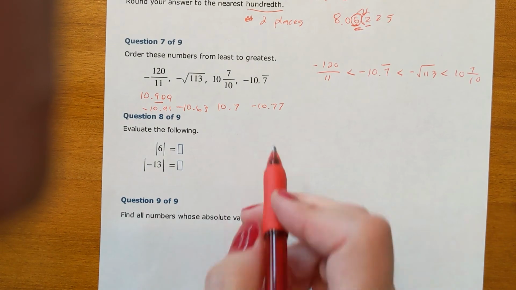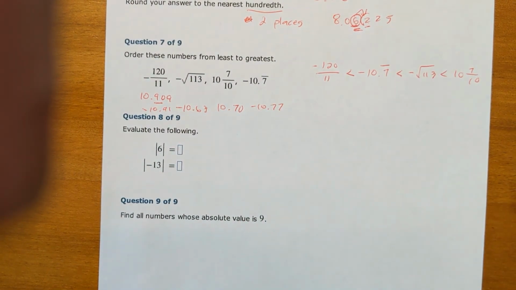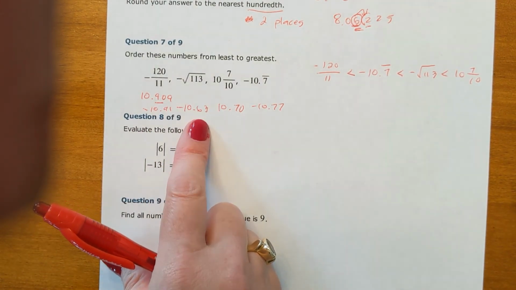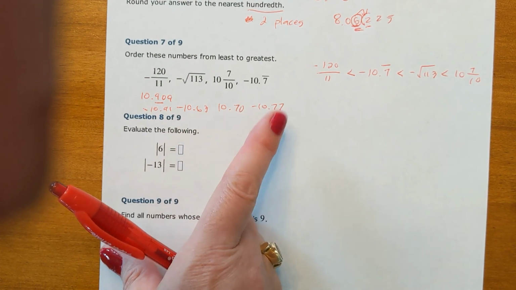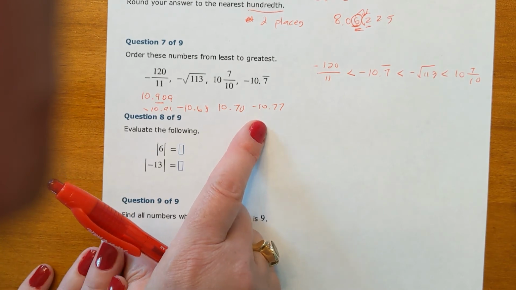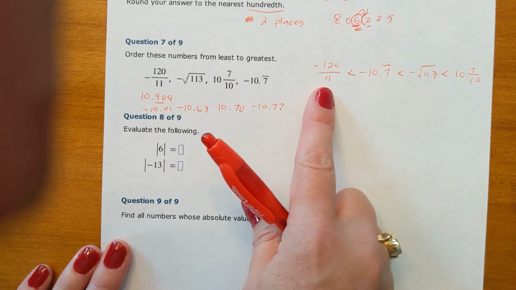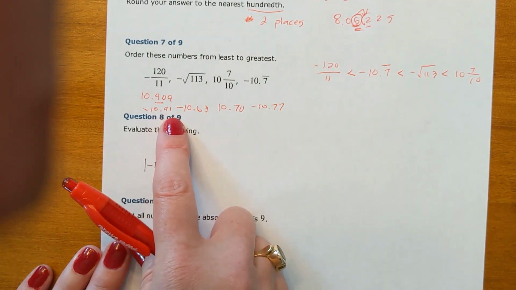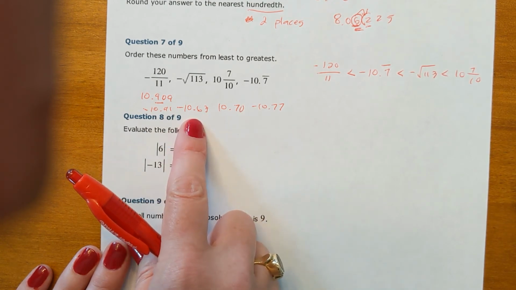So taking it out to 2 places, I'm going to put a 0 behind this to compare them, and we can treat them all like money. So we got negative $10.91, negative $10.63, $10.70, and negative $10.77. So the smallest number is negative 10.91, or negative 120 over 11, because it's the biggest negative number there. And then the next biggest negative number is 10.77, and then 10.63.